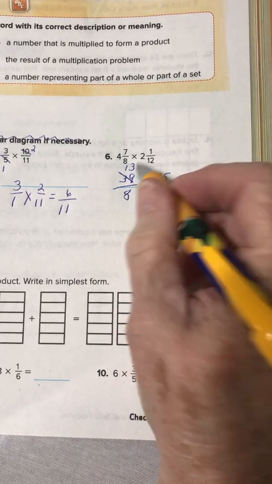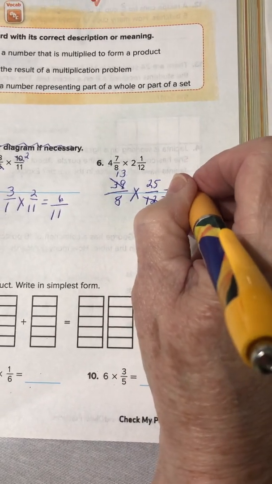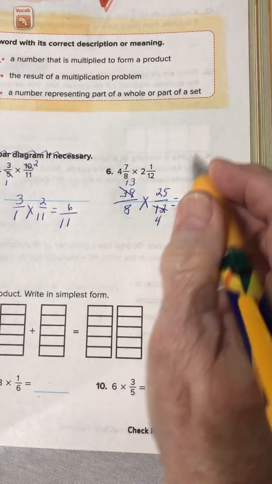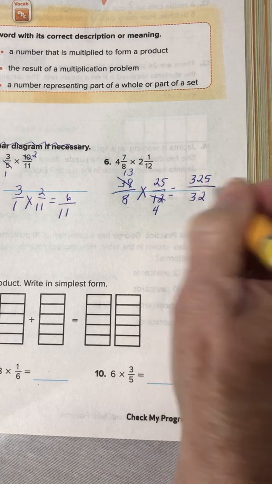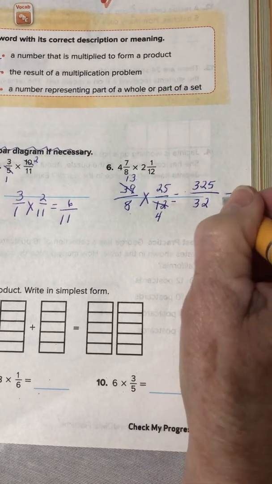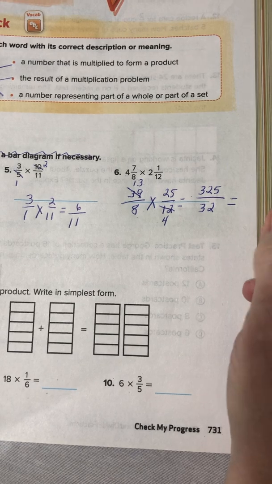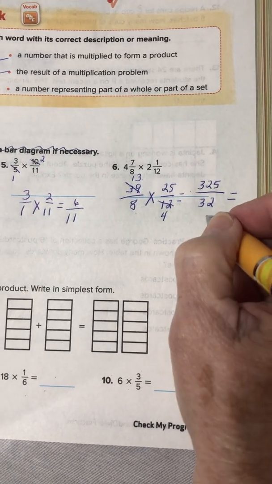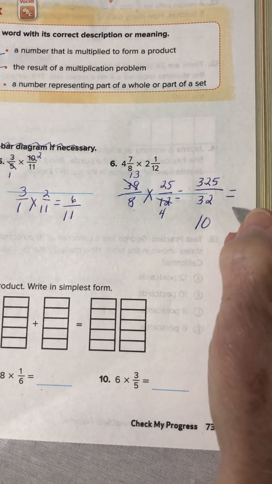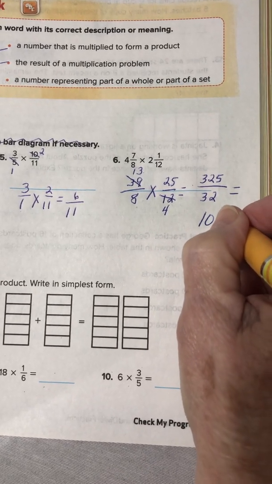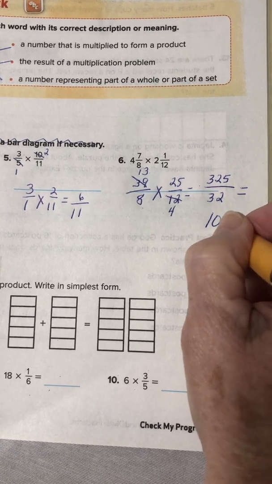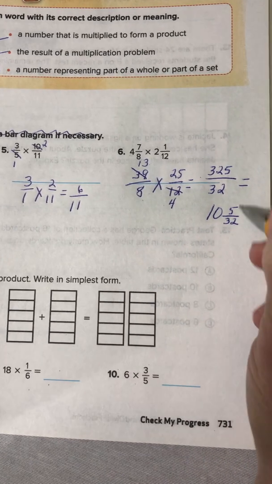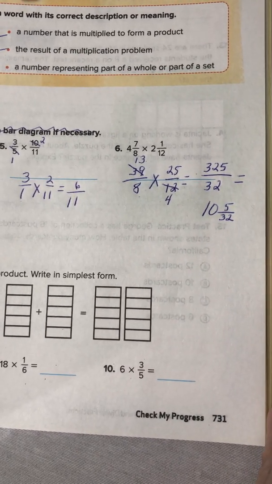If we multiply 13 times 25, we're going to come up with 325. And 8 times 4 is 32. We have an improper fraction, so we're going to divide the numerator by the denominator. And 325 divided by 32 is 10 with the remainder of 5. And we're going to write that 5 as the numerator, and the denominator is 32.